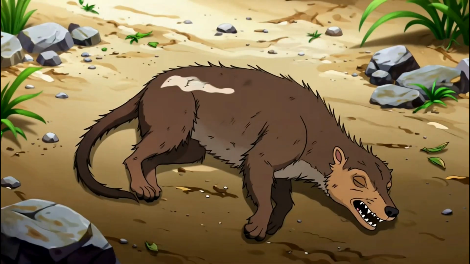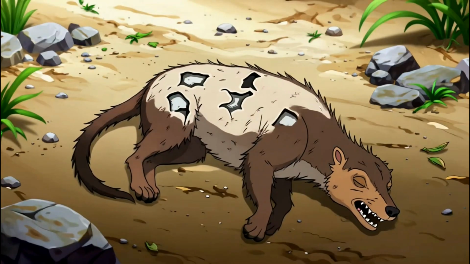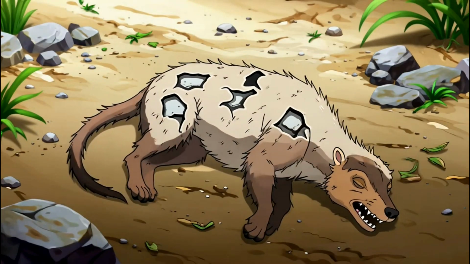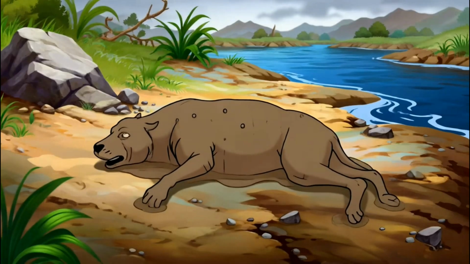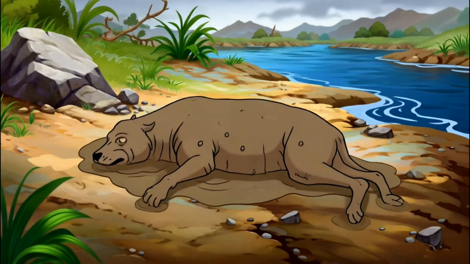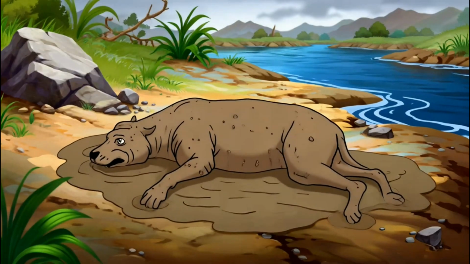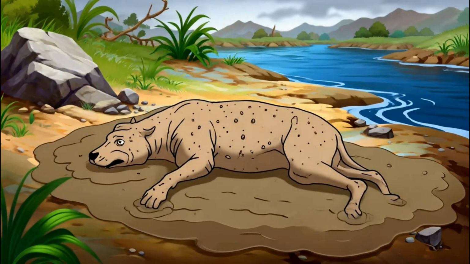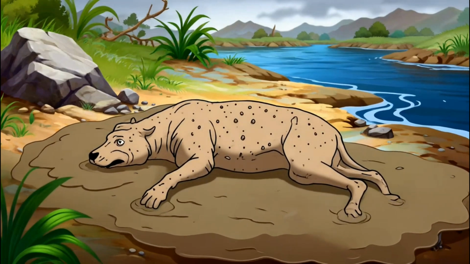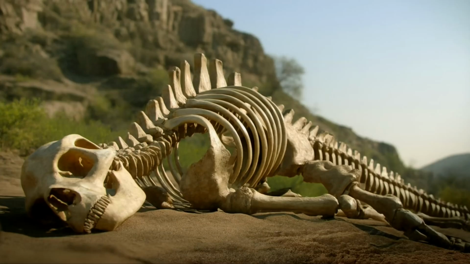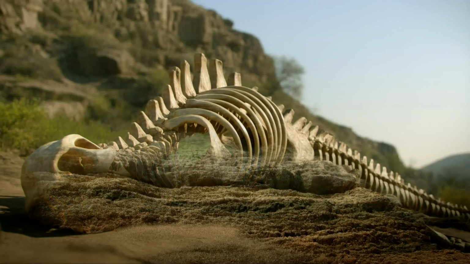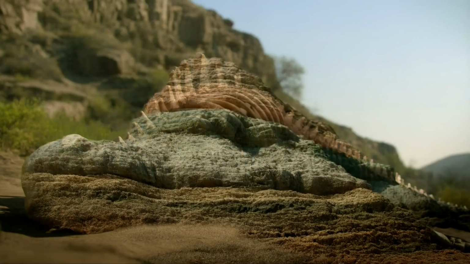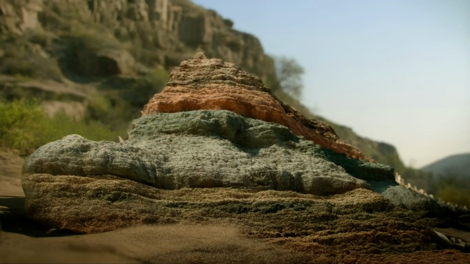How fossils form. Fossil formation begins when a living thing dies and becomes buried by sediment such as rock, sand, mud, or volcanic ash. Over time, more layers pile on top. Pressure increases, and minerals seep into the remains. In some cases, the original material slowly dissolves and is replaced by minerals. This process turns once living material into stone.